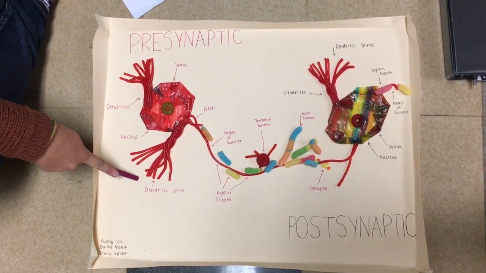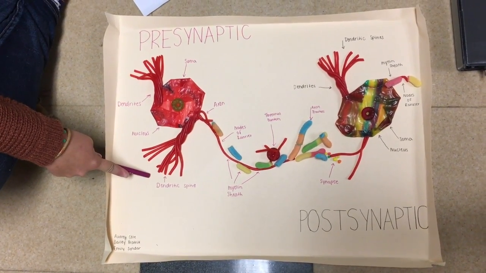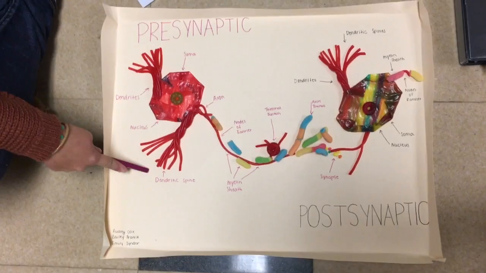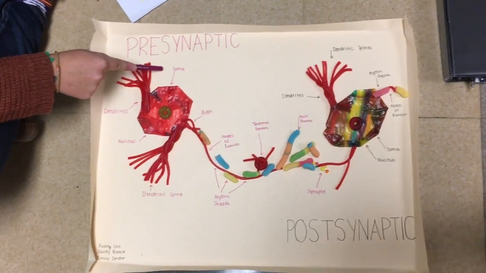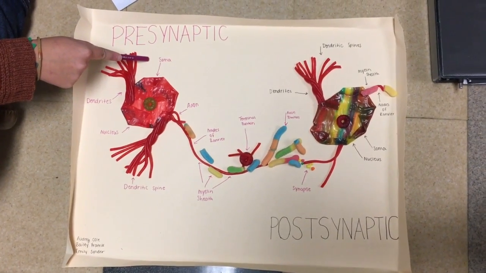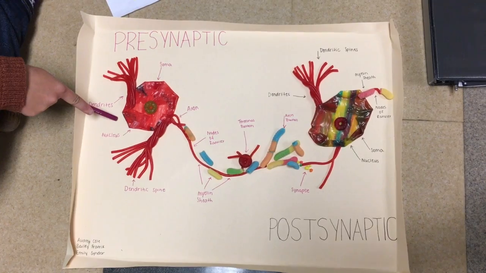The dendritic spines are small protrusions from the neuron's dendrite that typically receive input from a single axon of the synapses. The soma is the part of the neuron that contains the nucleus, which directs the manufacture of substances that the neuron needs for growth and maintenance. The nucleus is the center of the cell.